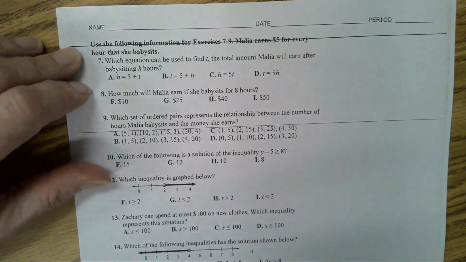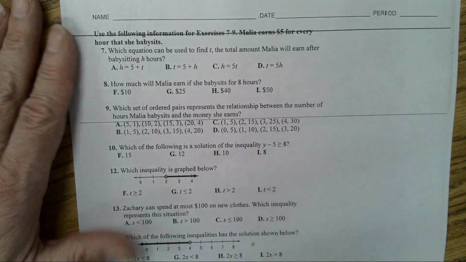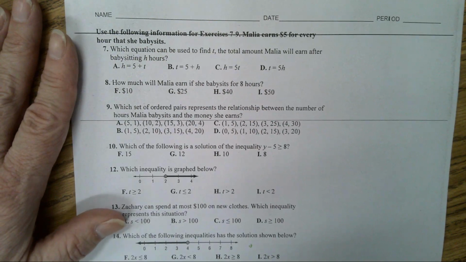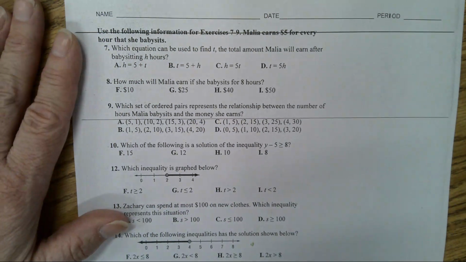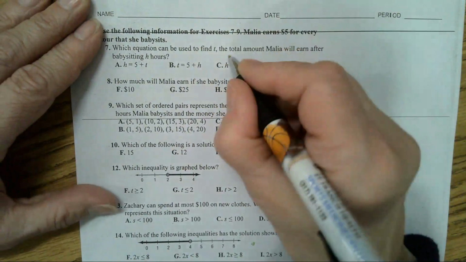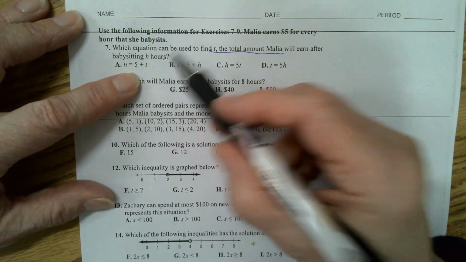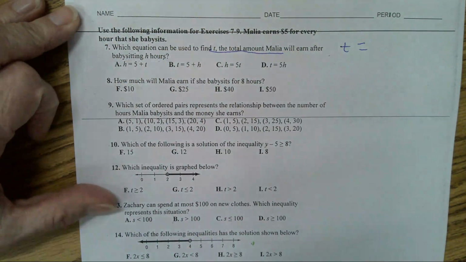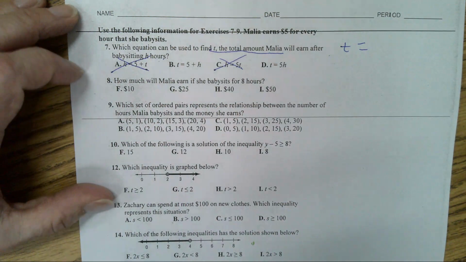Okay, let's go to the back and let's look at number 7. Here we have to find the equation again that goes with these. This is sometimes tricky. We practiced this a while ago. Malia earns $5 for every hour that she babysits. Which equation can be used to find T, the total amount she'll earn after babysitting H hours? So it's going to be something that T equals, okay? T is your total, so it's not going to be this one, that's H, or this one. Which one is it going to be?